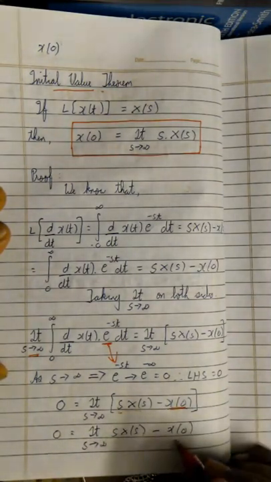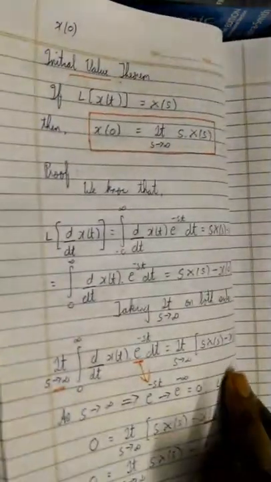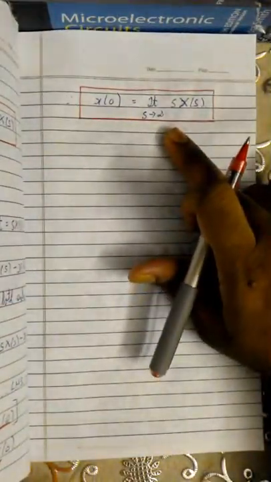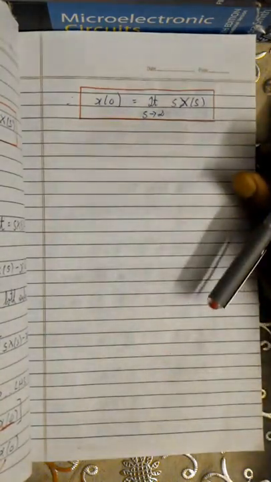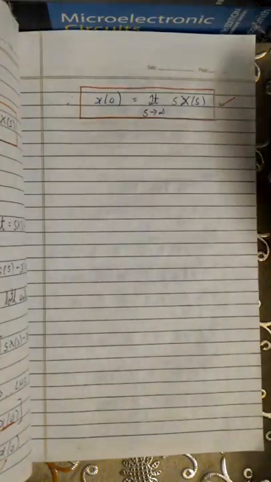If I put x of 0 on the other side of the equation, I get x of 0 is equal to limit as s tends to infinity of s into X of s. This is called the initial value theorem, the theorem used for finding the initial value.